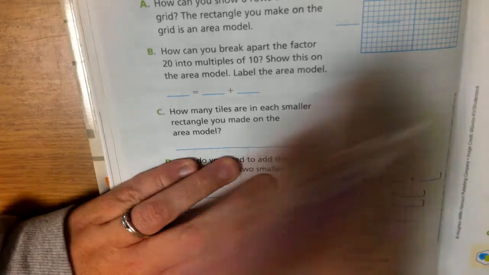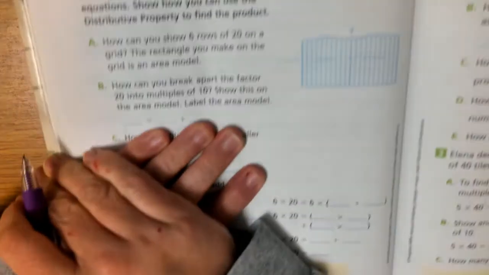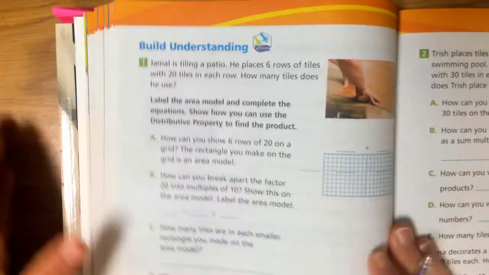Jamal is tiling a patio. Oops, sorry. I didn't fix my camera back up.